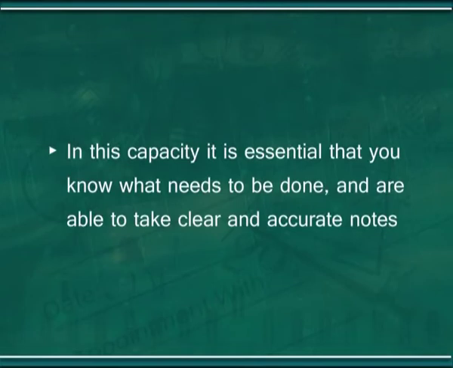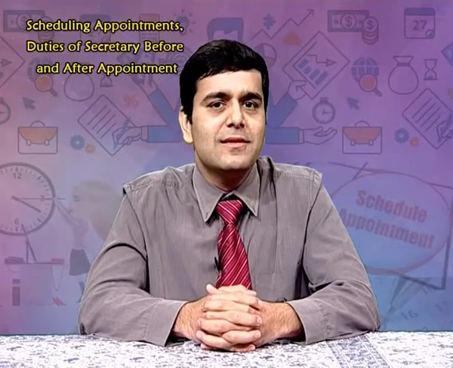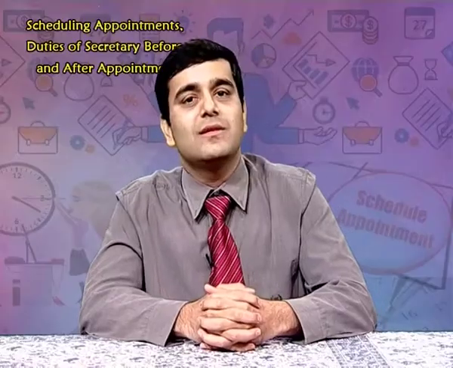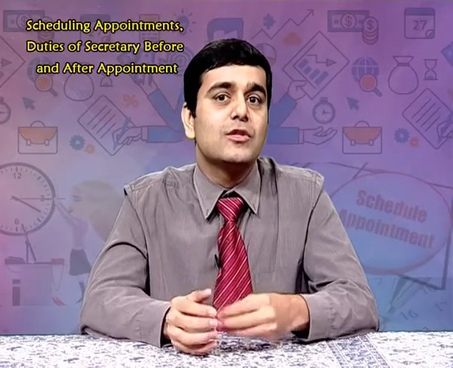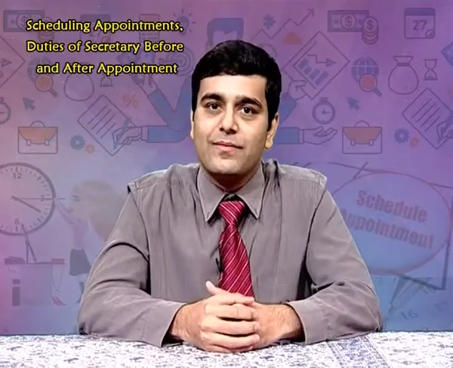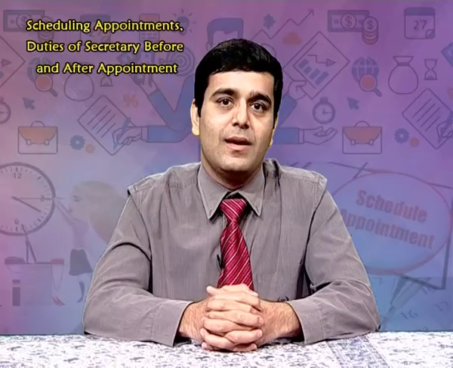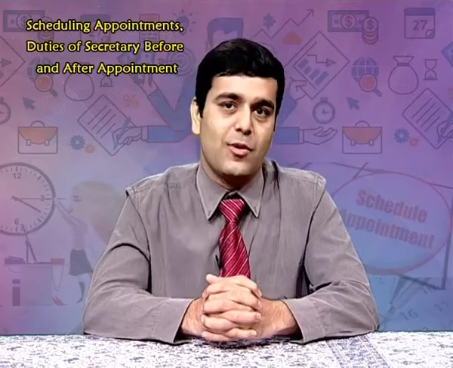In this capacity, it is essential that you know what needs to be done and are able to take clear and accurate notes. Why am I saying this? I am saying this because the role of a secretary is primarily to create an official record of the meeting. Not just this, but in any formal group, the role is to be guardian of the process of meetings. The secretary is usually the person who makes the arrangements for the meetings, including annual general meetings, and keeps formal records of the group's process and decisions, the minutes of the meetings. This may include keeping records of correspondence.